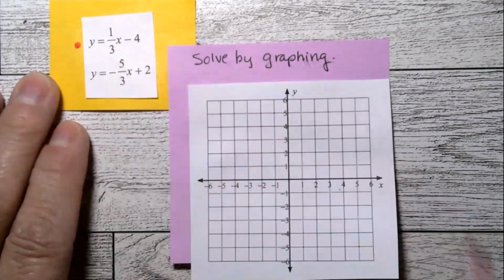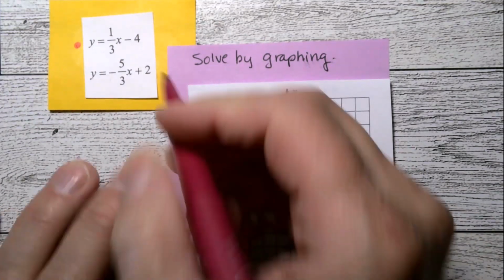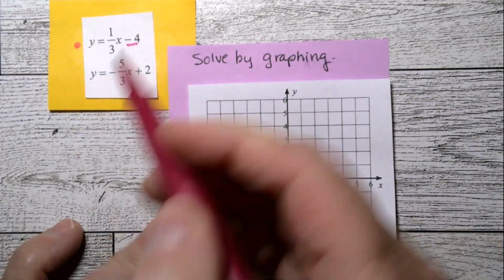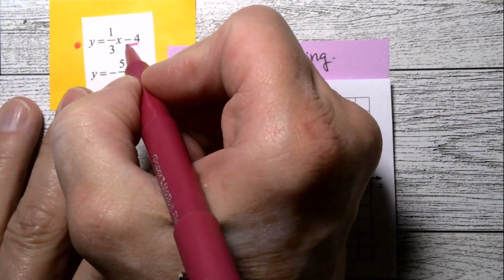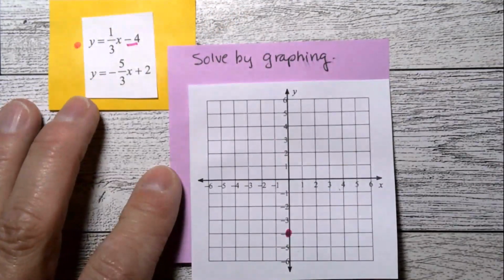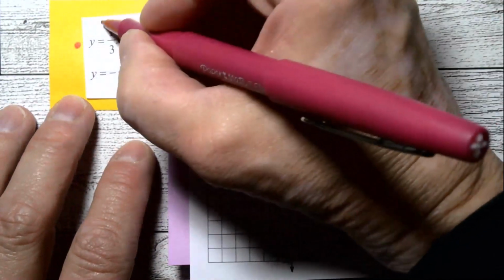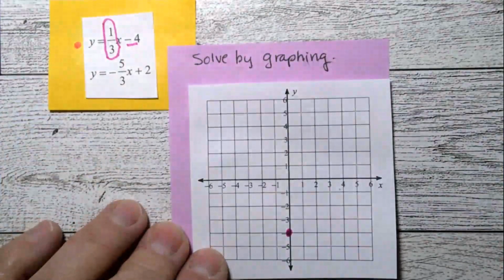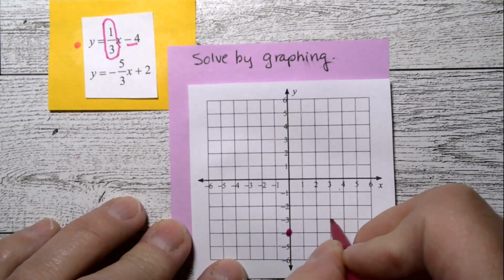Y equals negative 1/3 x minus 4. The y-intercept is negative 4, so I plot that point, and that is at negative 4 on the y-axis. Then from here we have to find a second point, and to find that second point we're going to use the slope, which is negative 1/3. You go down one box and then we'll go over 3 boxes. Watch me count it out. And there's our second point.